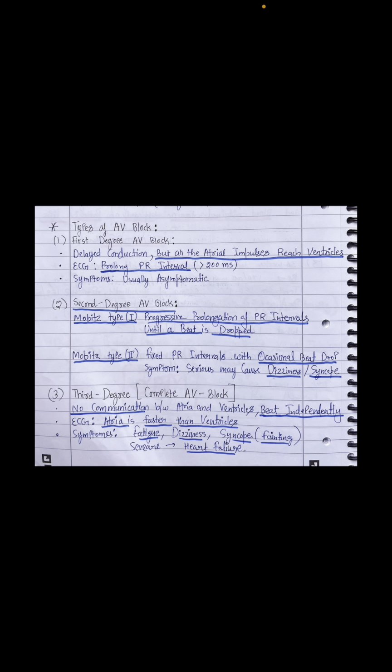In type 3, there is no communication; the atria and ventricles will beat independently, and the atria probably beat faster than the ventricles. So symptoms we are going to see in third degree block will be fatigue, dizziness, syncope, because it's discoordination in the ventricles of the heart, and it is a severe heart failure.